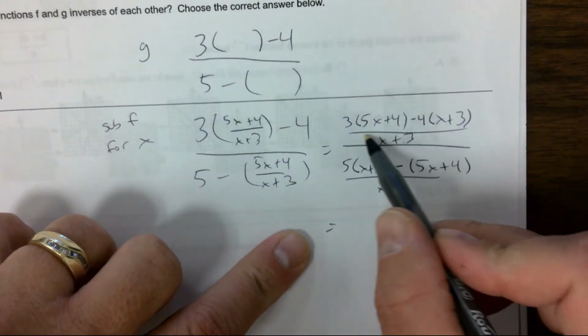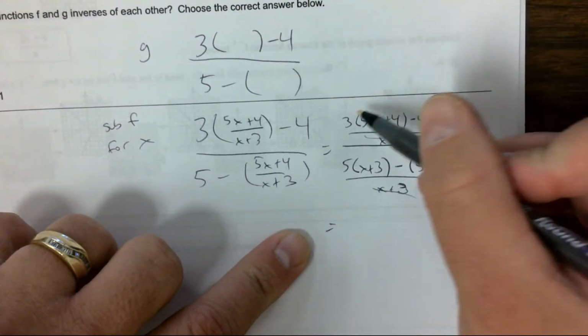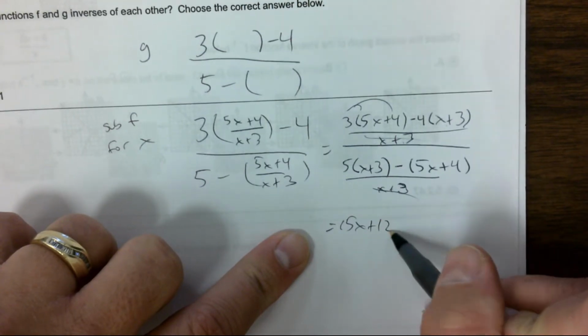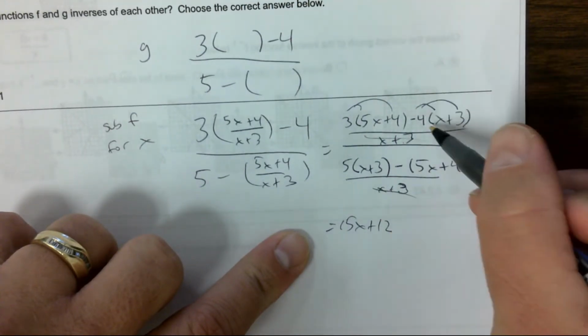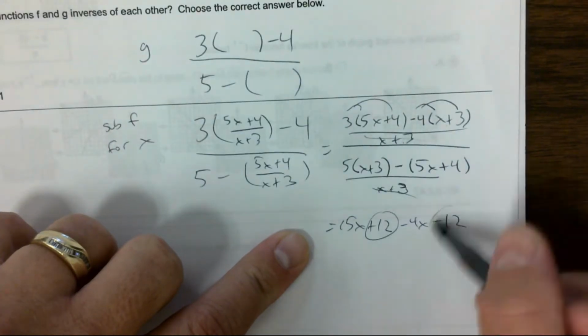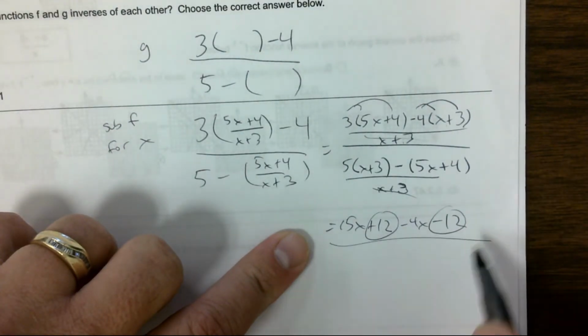And then this one and this one cancels, and then we get 15x plus 12 minus 4x minus 12. So the 12 minus 12 cancels.